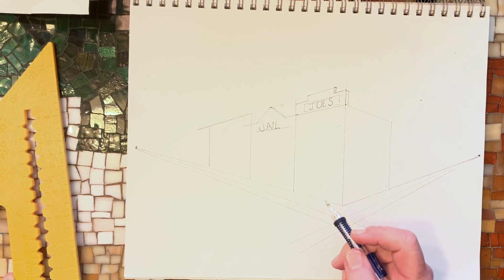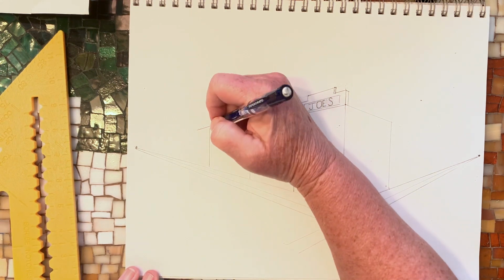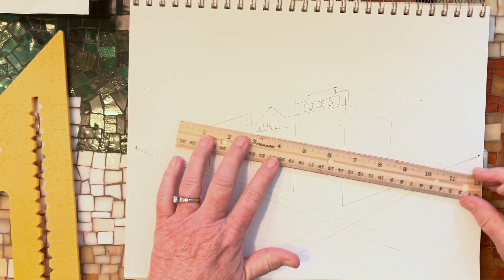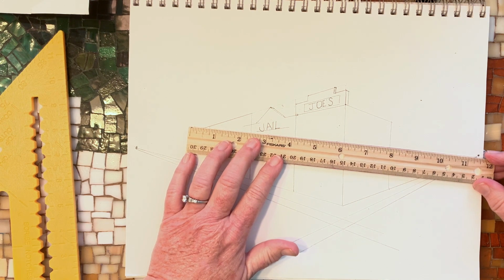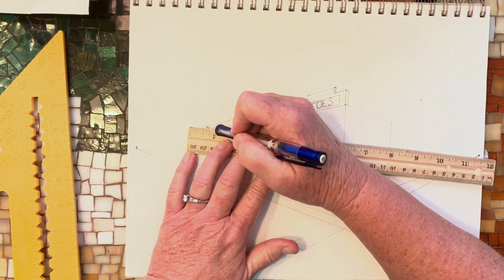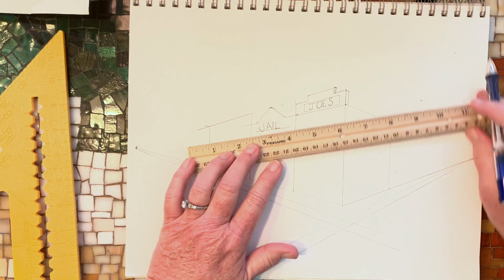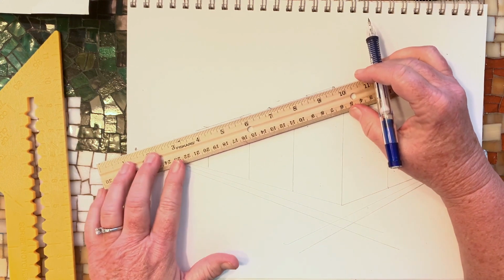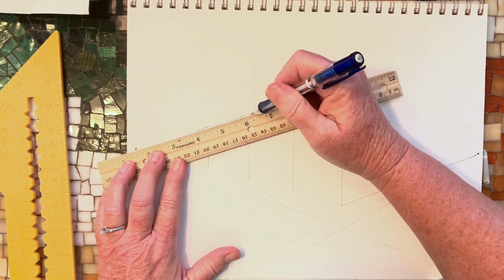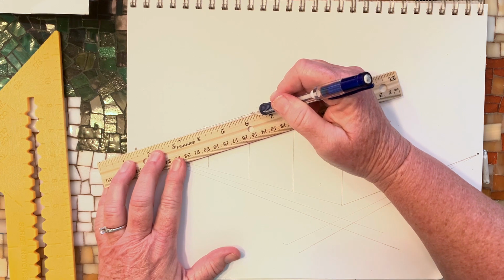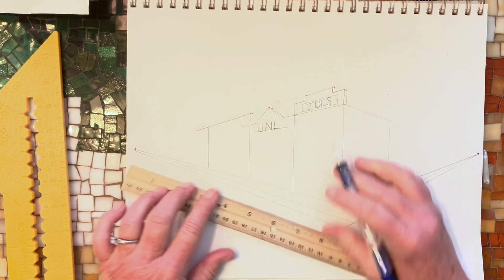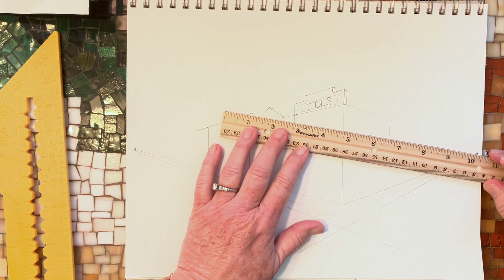And let's just make this one have a little wood thing up here that goes out that way, and out that way. Well, let's go out that way, both sides.